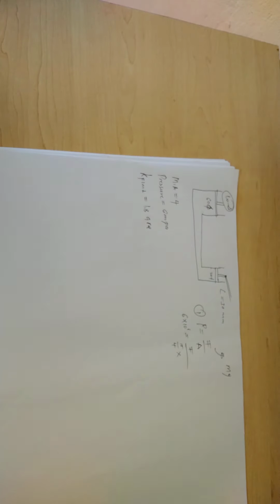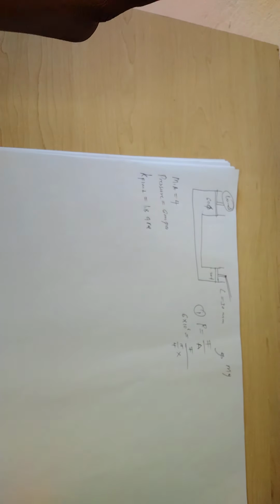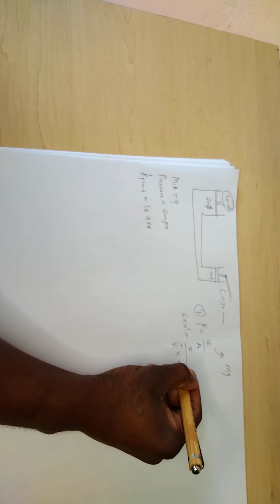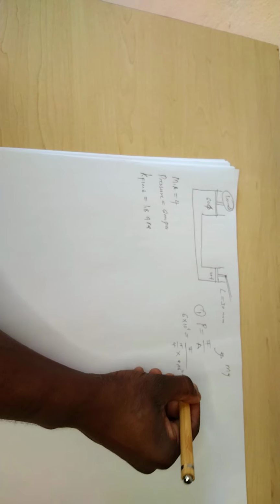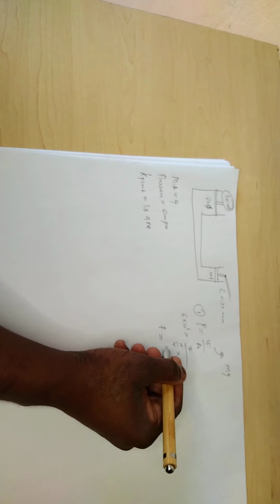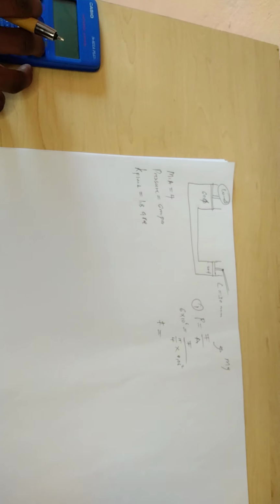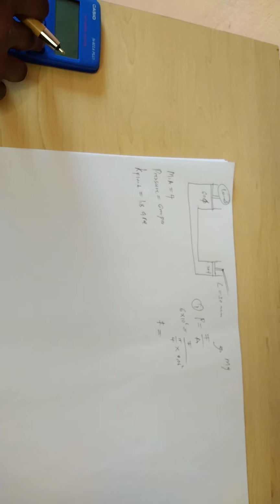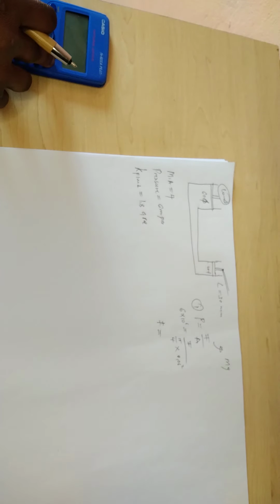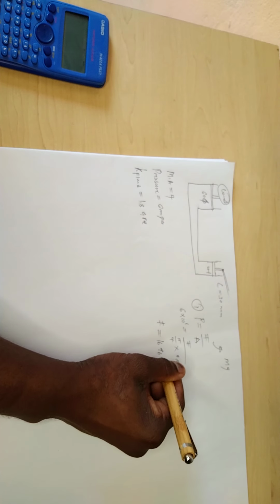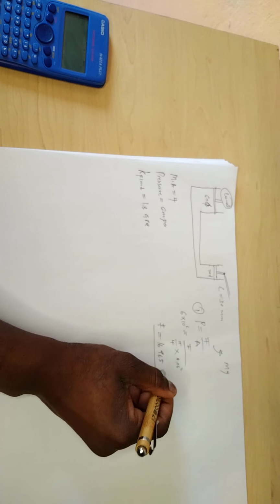Our A is going to be pi over 4 times 0.06 squared. Then let's find the force. Our force is 16,965 Newtons.